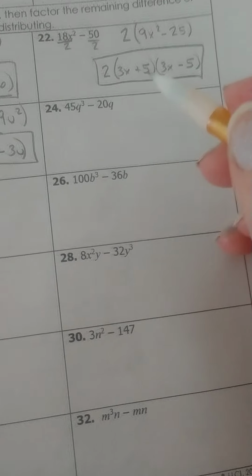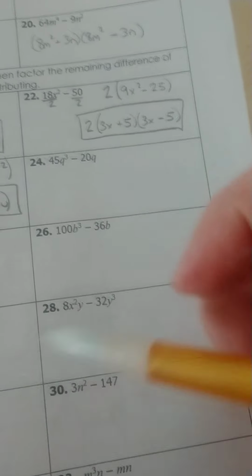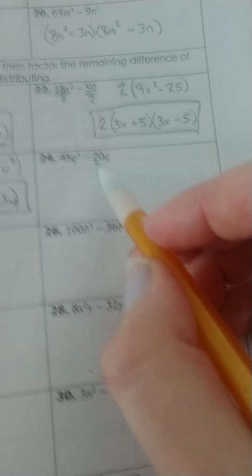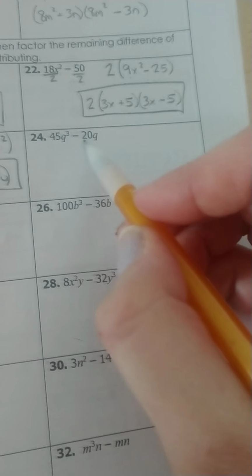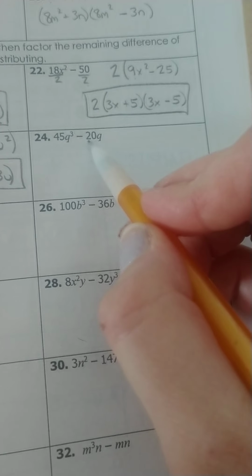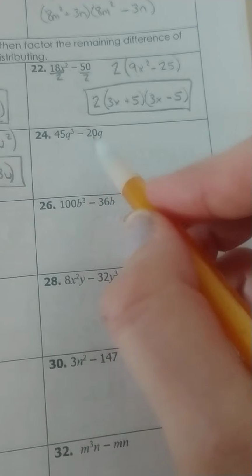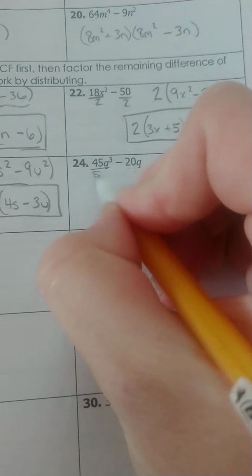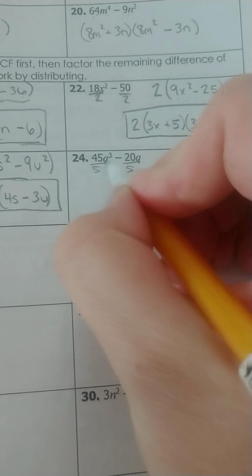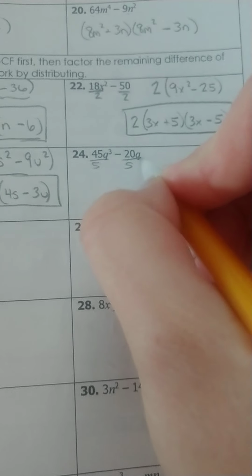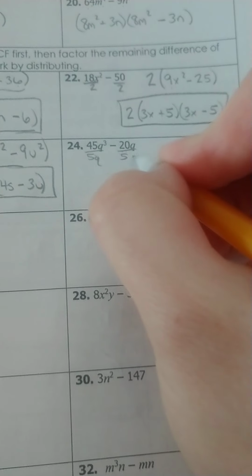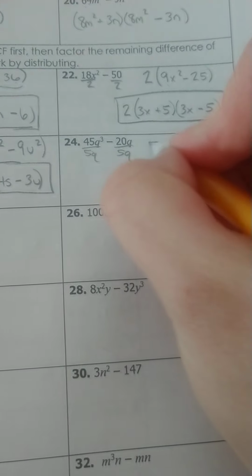All right, 24. This one's not 2. If you're looking, you've got 45 and 20. Well, some alarm bells should be going off at this point. Your greatest common factor on this one is going to be 5. Both of these numbers are divisible by 5. Now, not just 5. You've got a q cubed and a q. Which of those is the smallest? The q. So that's what we're going to divide by, a 5q, and we're going to put it out front.